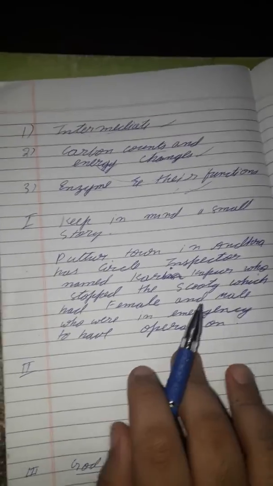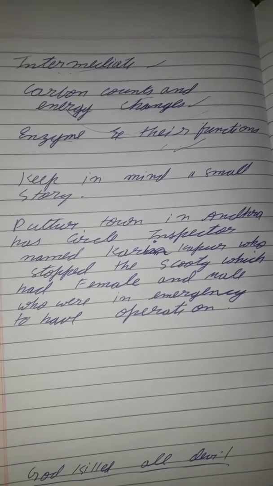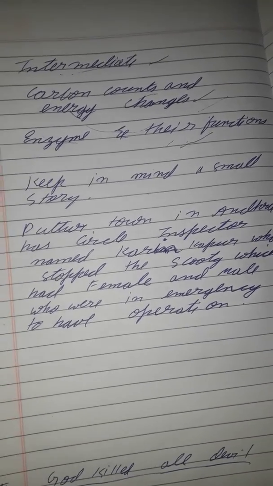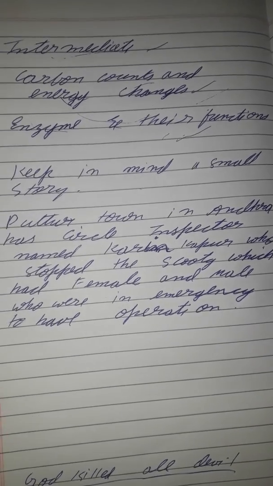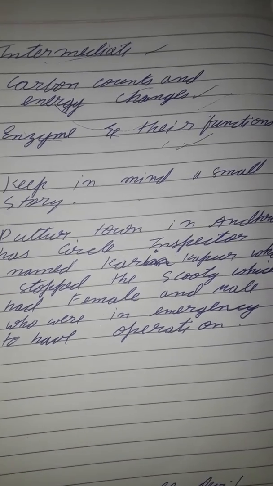To remember the intermediates you have to remember a small story. So close your eyes and imagine a small story as I say it. There is a town called Puttur. Imagine a small town called Puttur, which is in Andhra Pradesh. Imagine the state Andhra Pradesh. Did that state come before your eyes?